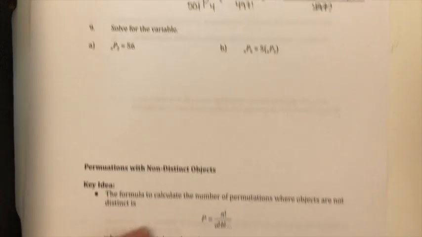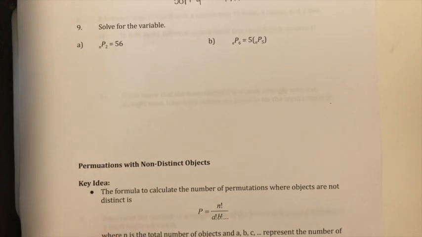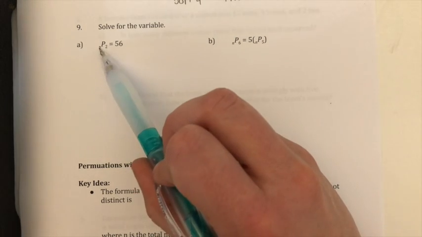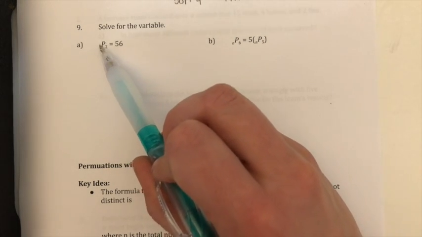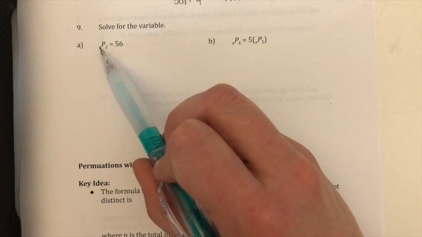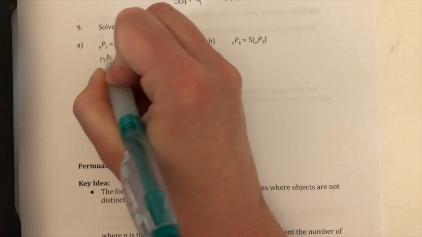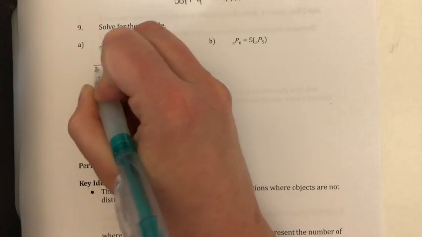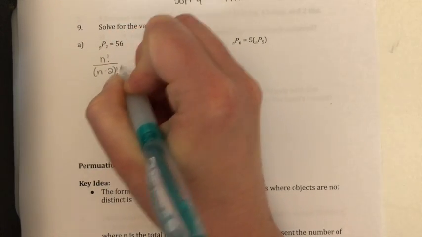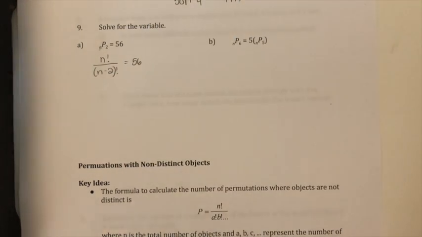Okay, next one, we're going to solve for the variable. So we're going to actually find out, if we have n options, what that n has to be to say if we're picking 2, we have 56 combinations, 56 permutations, because order matters. We can't call it a combination, that's tomorrow. So we're going to use the formula. We're going to say n factorial over n minus r, so n minus 2 factorial has to equal that 56. And what we want to do here is solve for n.